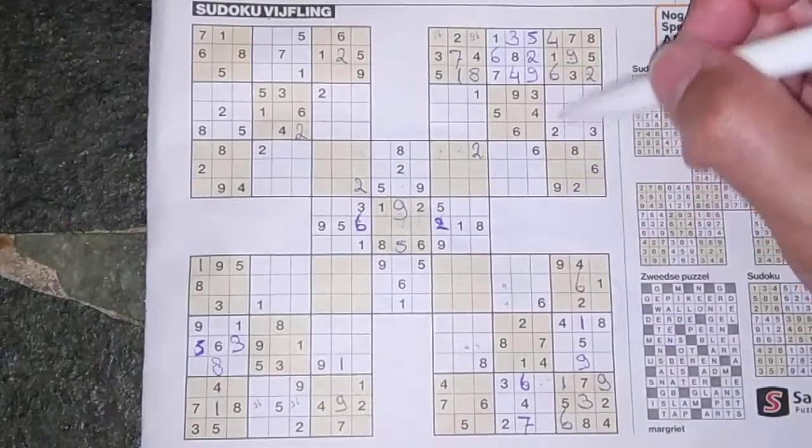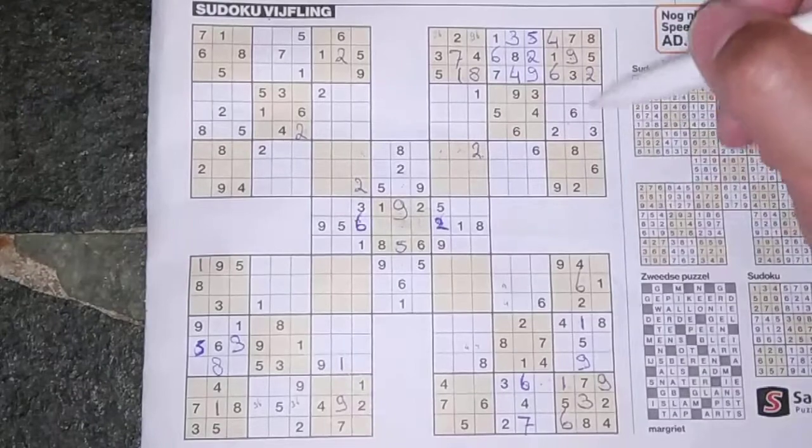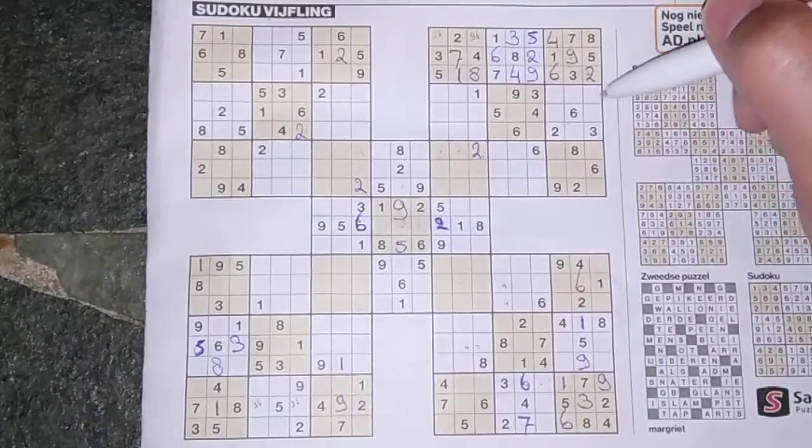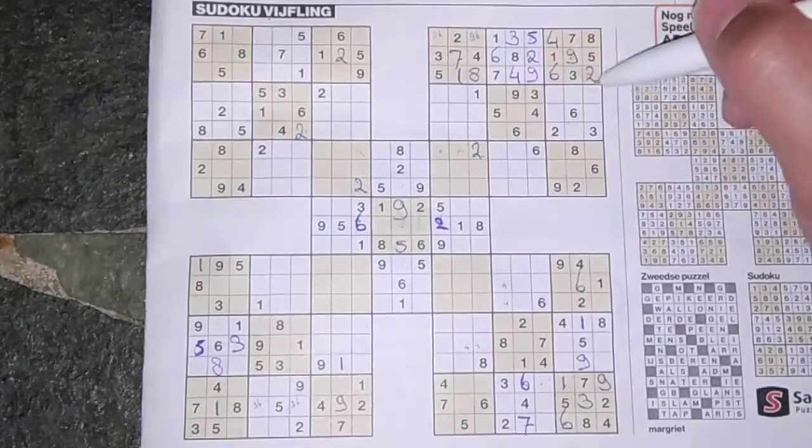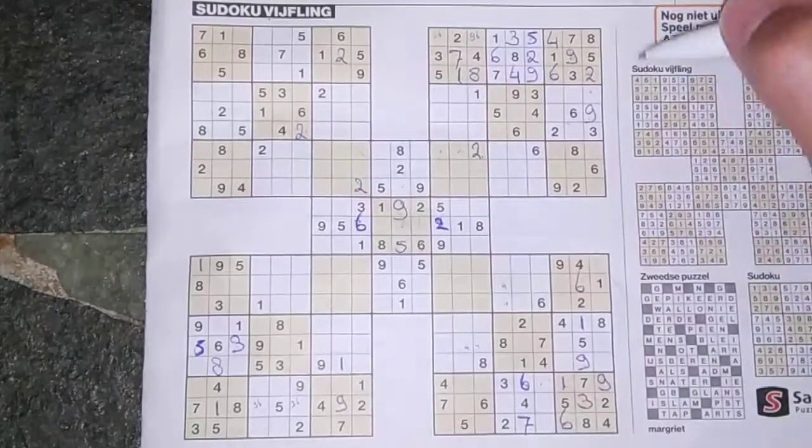Then 9 in this column, 9 in the column next. So in the last column, the only 2 places for the 9 are here or there. But I see here 9, no 9 there. 9 should be here.